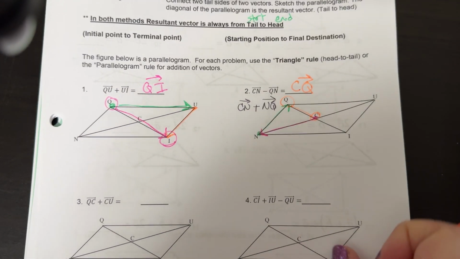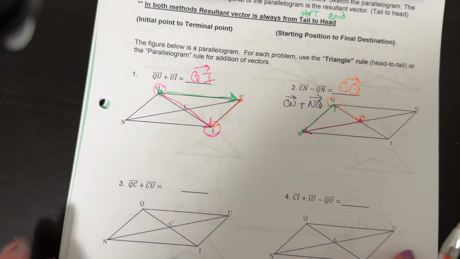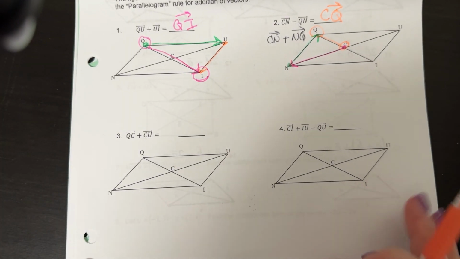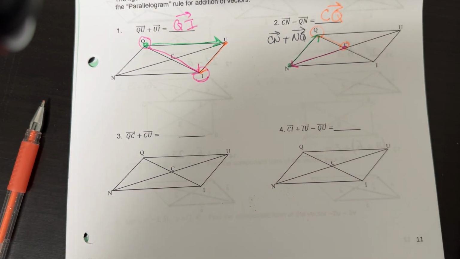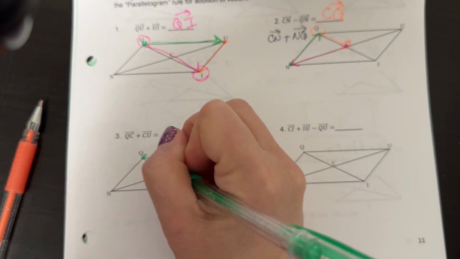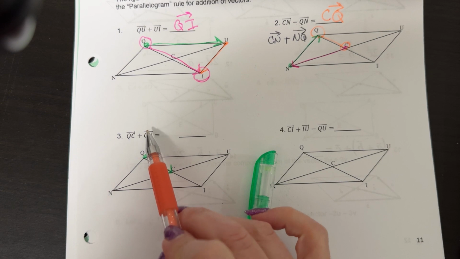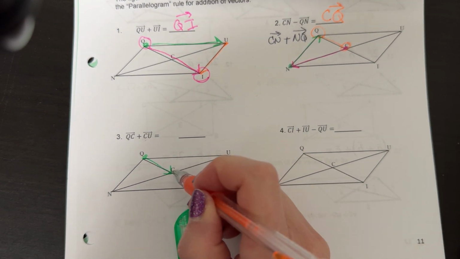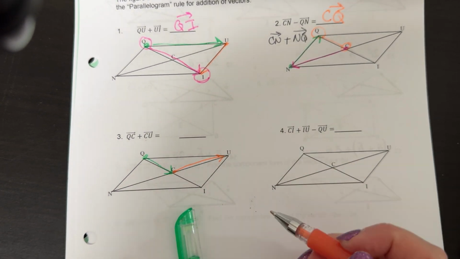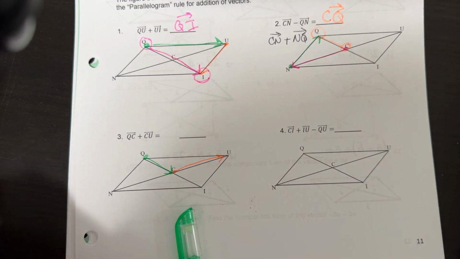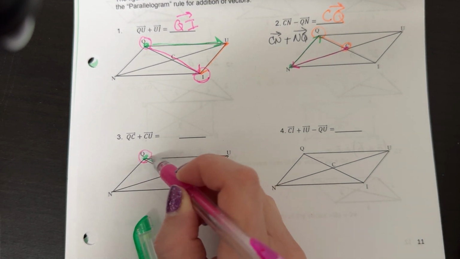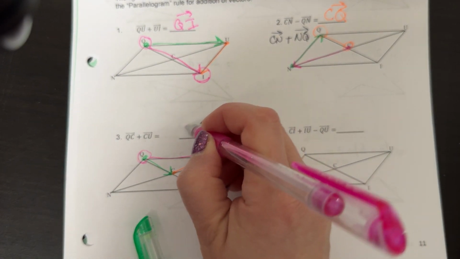Okay, you pause the video, you try number 3. I'm going to start at Q, go to C, continue from C to U. So the shortcut would have been start at Q, end at U.